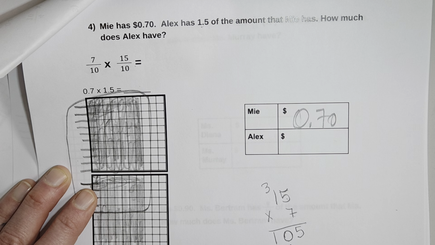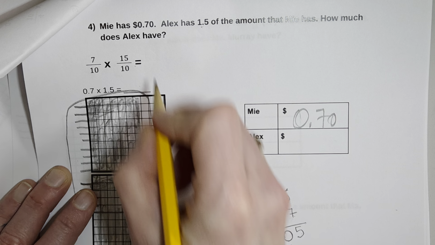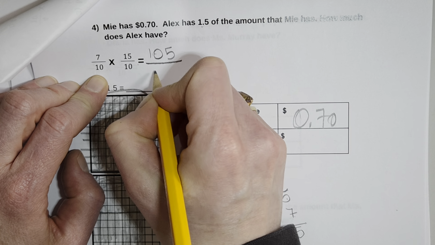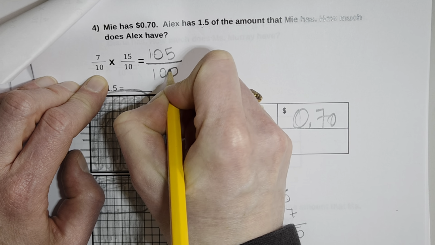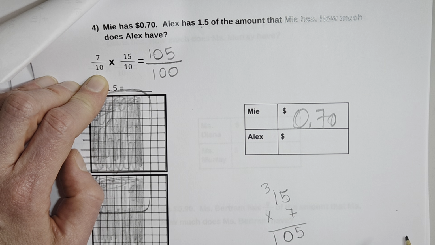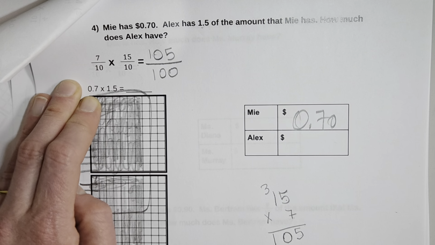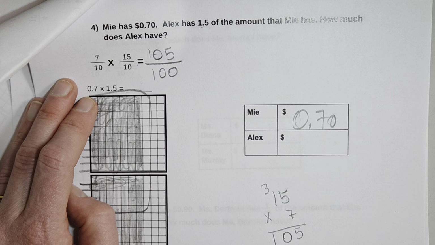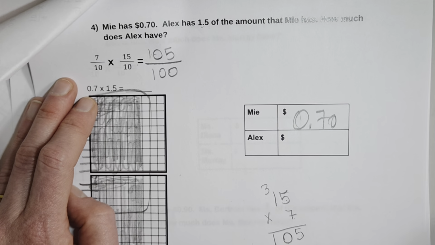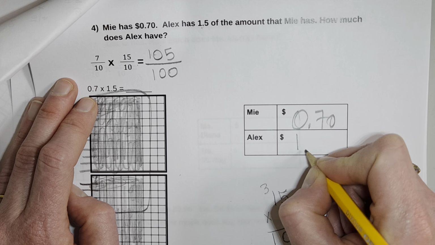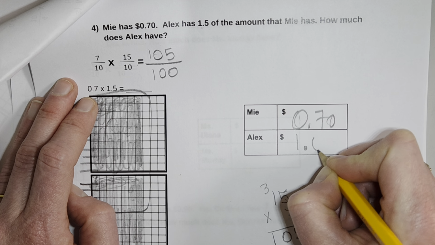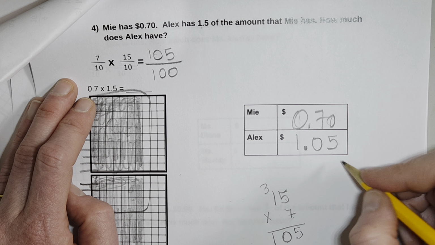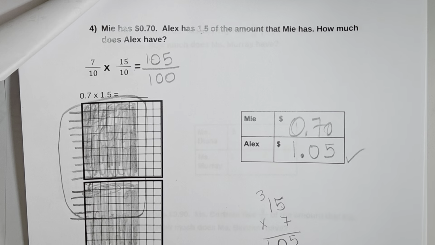So that means that Alex has 105 hundredths. Do we do that right? Yep, 105 hundredths. What does that look like? Remember, you can use your place value chart on the front. 105 hundredths, if we use our place value chart on the front, that's going to be 1.05. So that's how Alex has more than Mia.